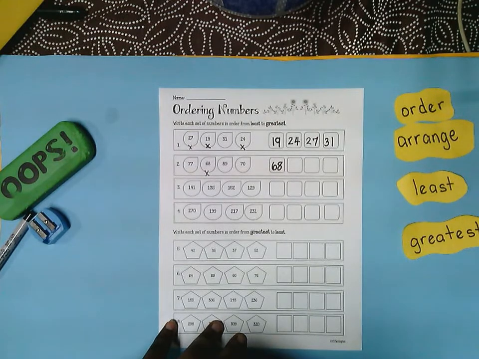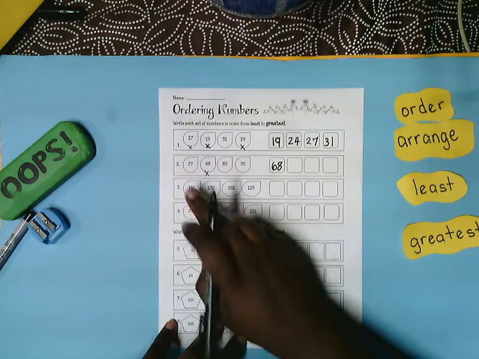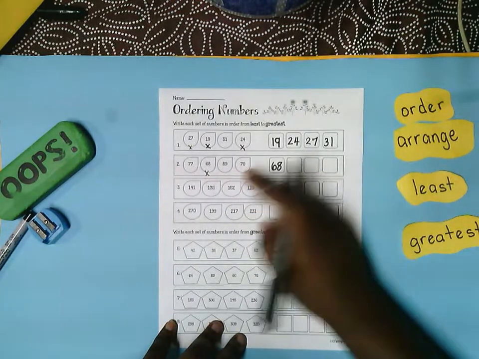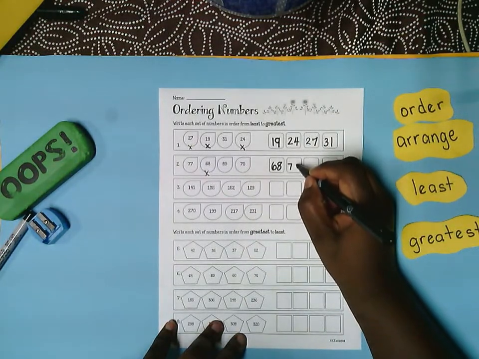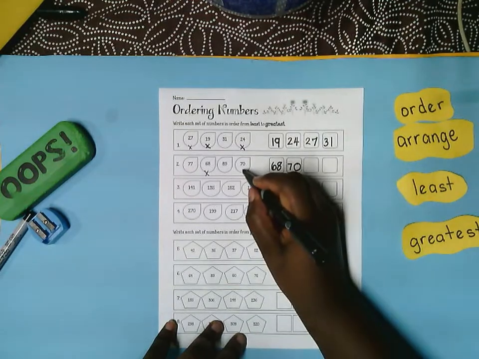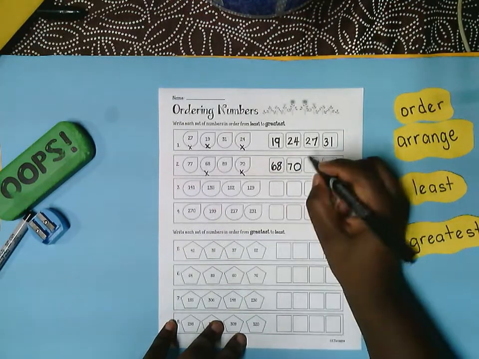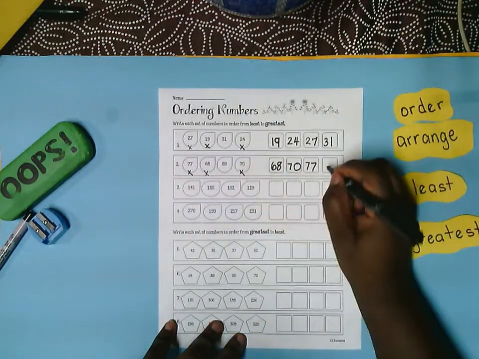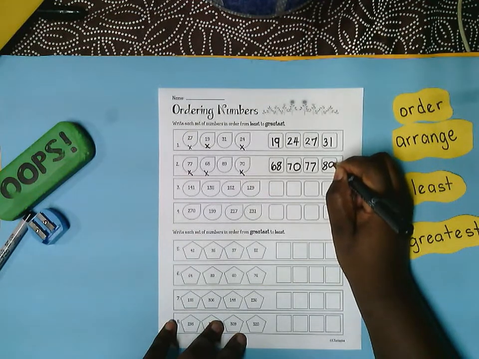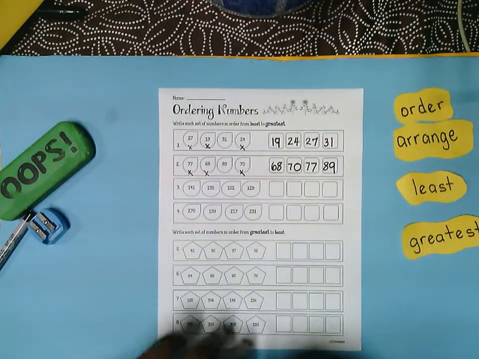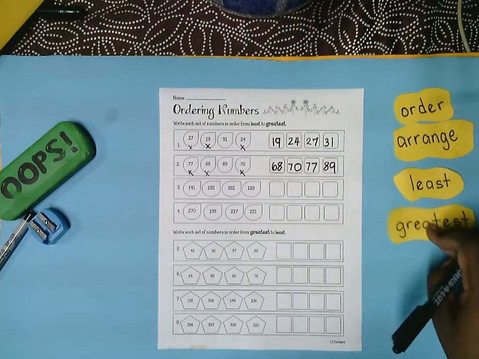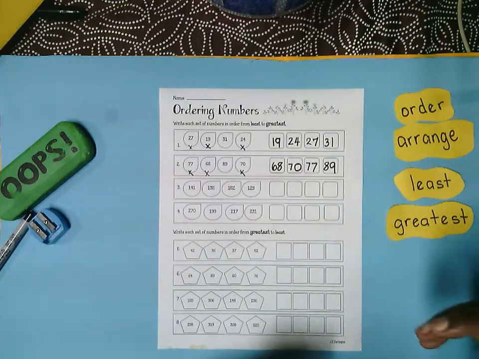And then after 68, there are no more numbers in the 60s. So I can look at the 70s. I have two 70s, 7 tens, 0 ones, 7 tens, 7 ones. So 70, or 7 tens, 0 ones, comes next. And then 77. And the last number that's left is 89. So that's arranging numbers from least to greatest, from the smallest to the biggest.